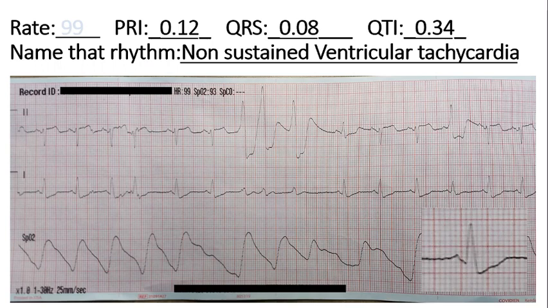If it continued like this, that may have been a possibility. So you have an additional PVC over there to the right. You could say it's non-sustained VTAC with multifocal PVCs.